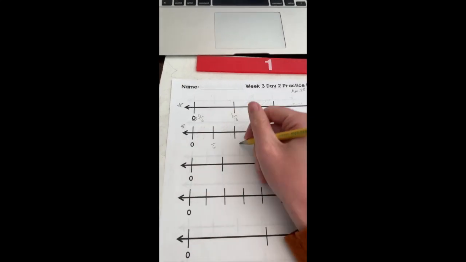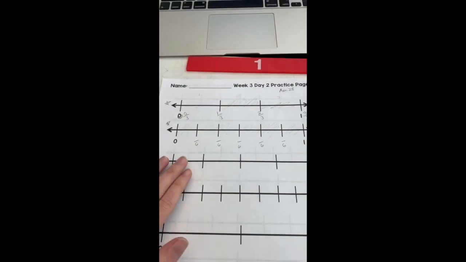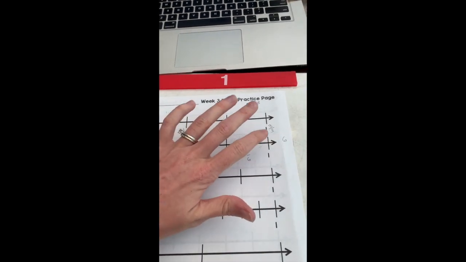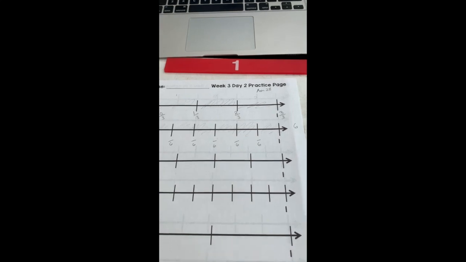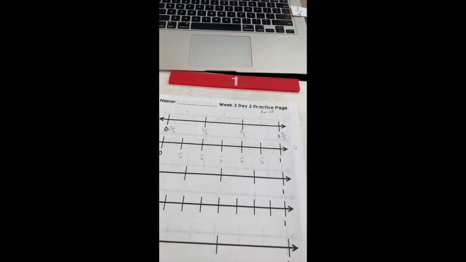So I'm going to label all of my tick marks with the denominator of 6, because I know that this number line is broken up into 1, 2, 3, 4, 5, 6 pieces. And you take a minute and write those denominators as well. I'm going to find my fraction bars that have the denominator of 6.